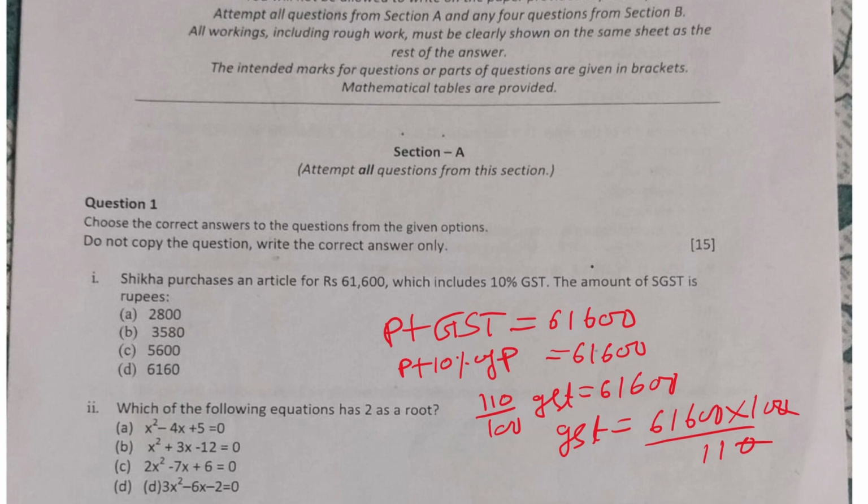GST is 10% of price. So now price equals this much, and GST is 10%, which means GST equals 10% of price.